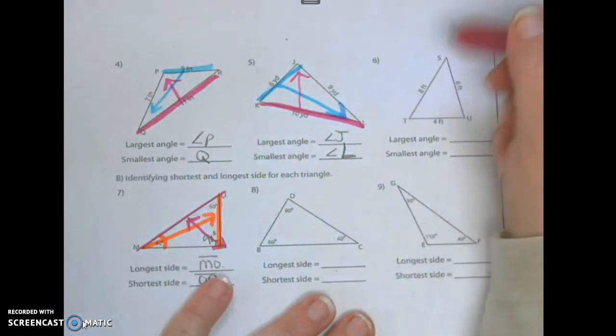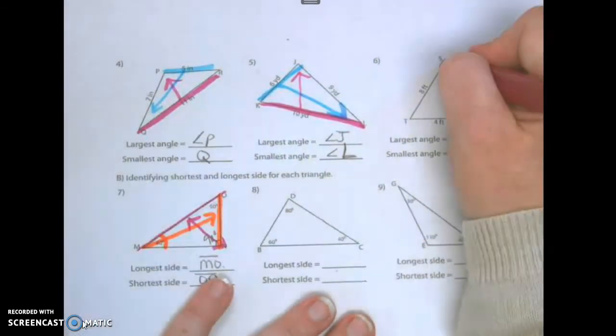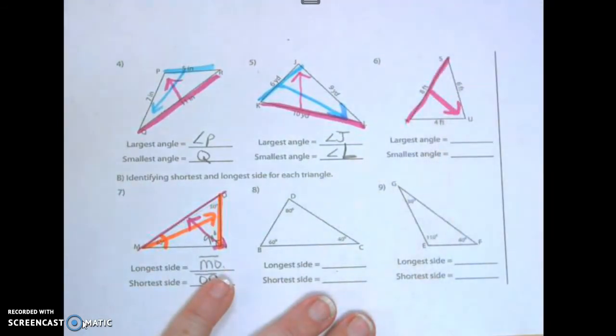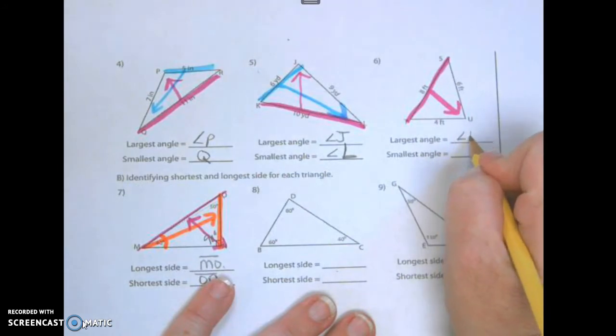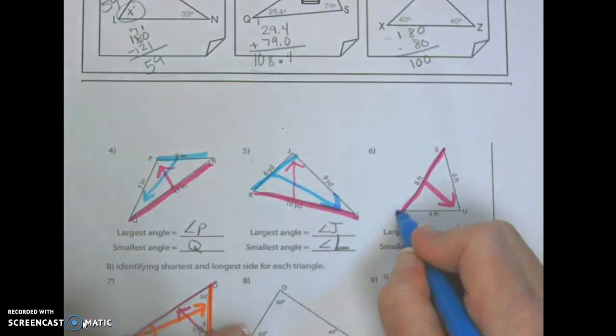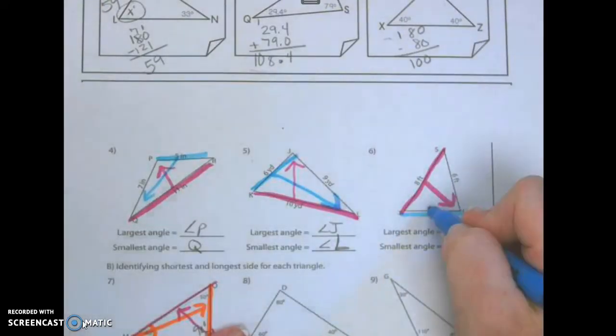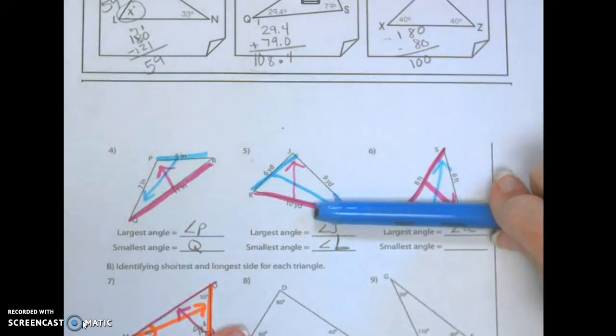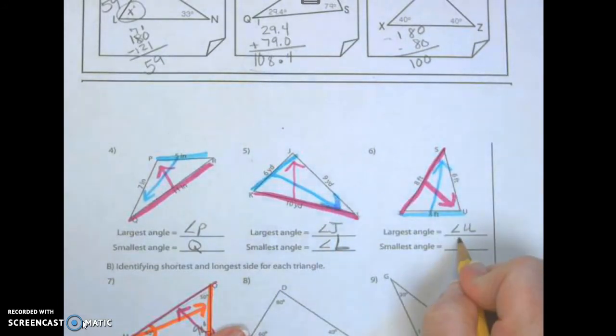My biggest side, 8, 6, and 4. 8. Directly across from it is angle U. Four is my smallest side. Directly across from it is angle S.